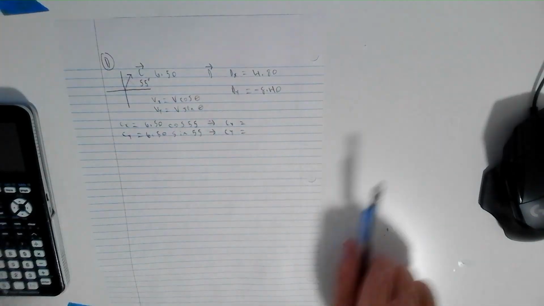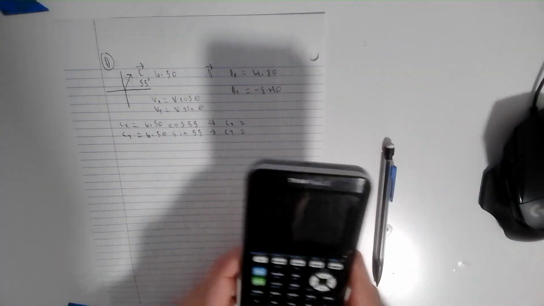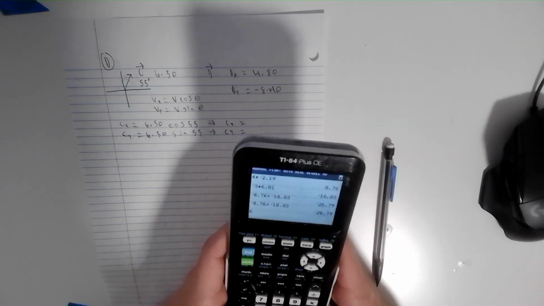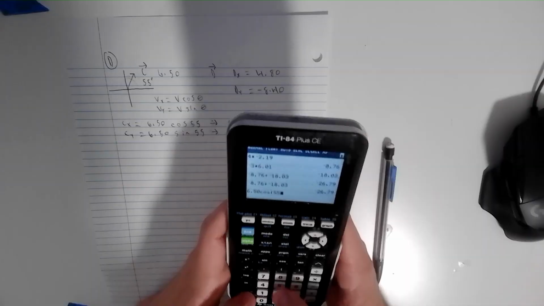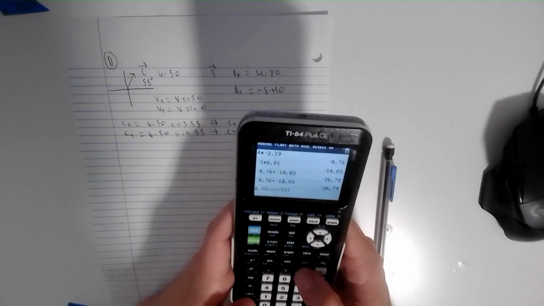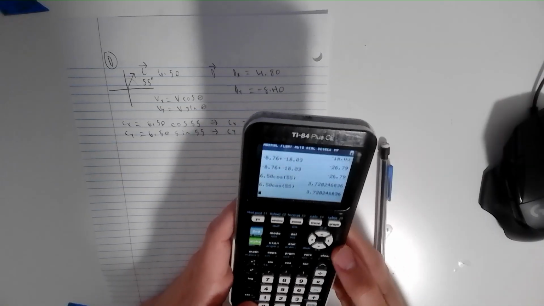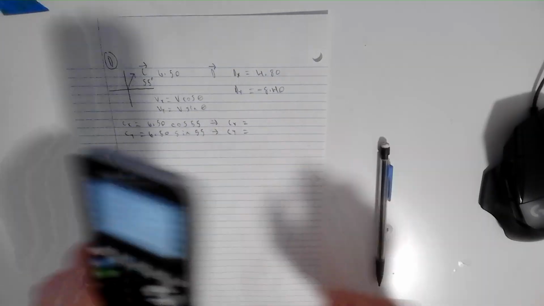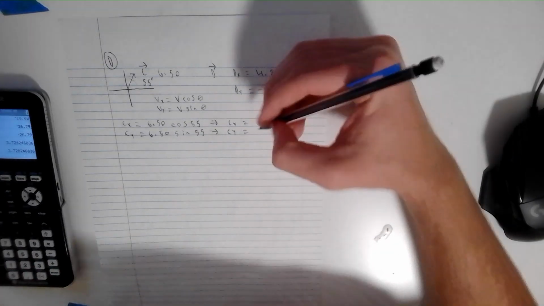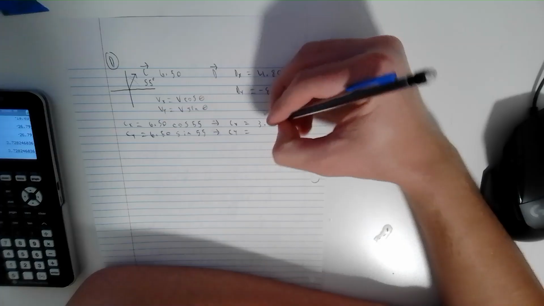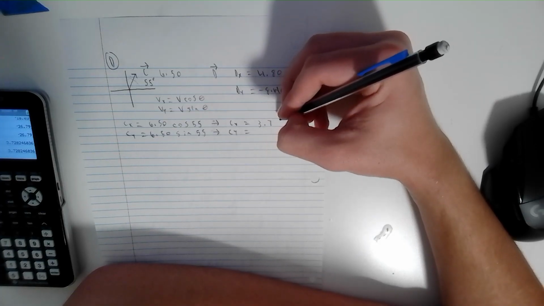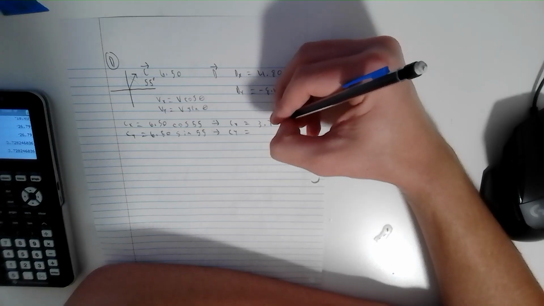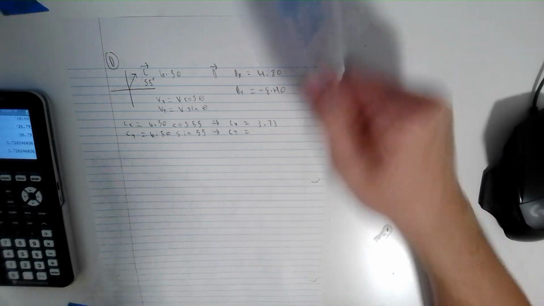If we just plug that in, 6.50 cosine of 55 equals 3.728, so 3.73.